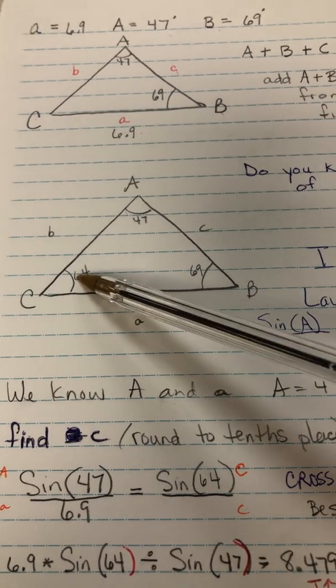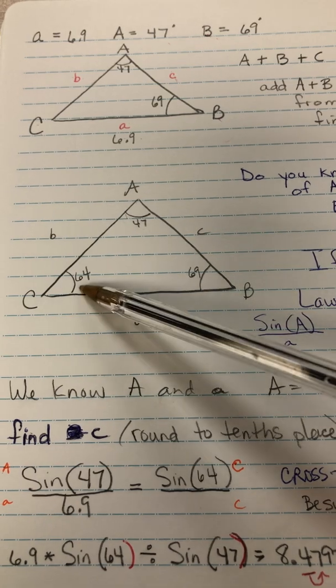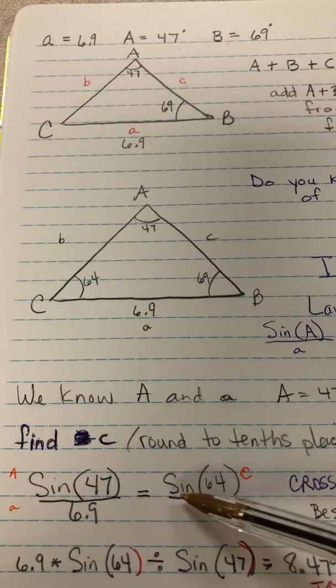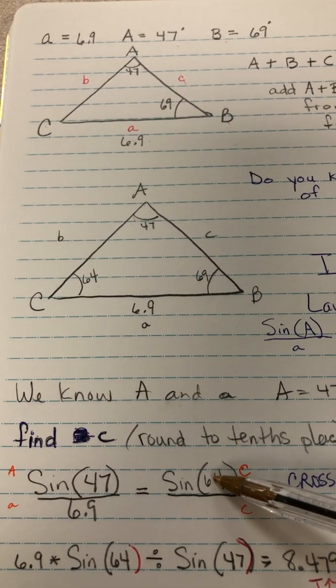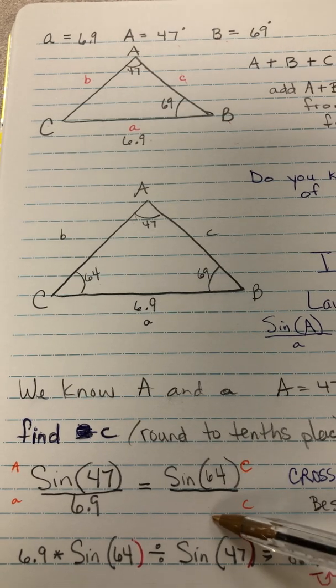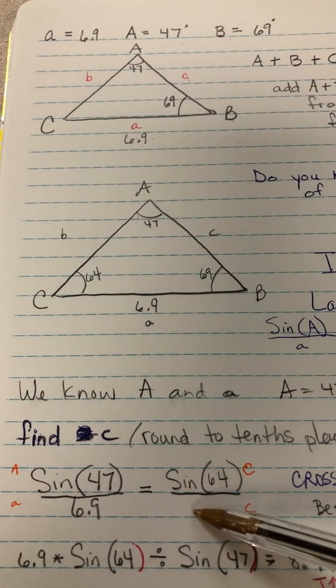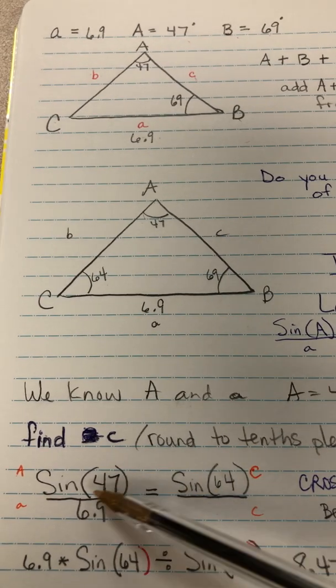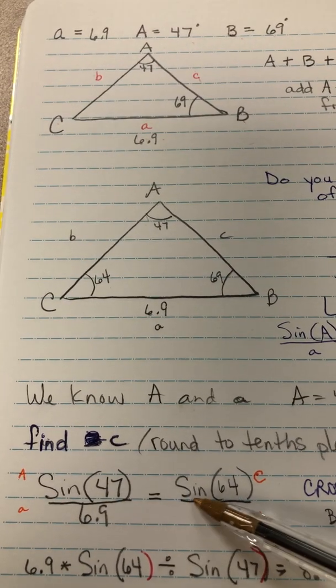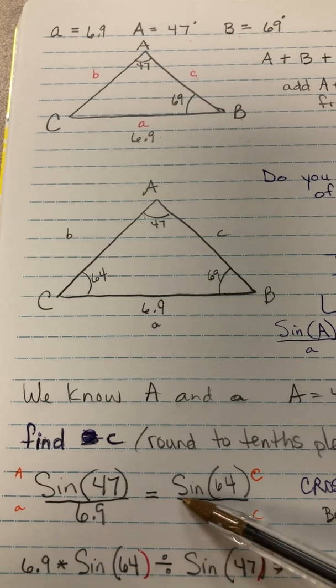Then for angle C, to find little c, angle C was 64, so I'm going to do sine of 64 over a blank spot, because we don't know what side C is. And this is what we call a proportion, when it's set up like this, where it's a fraction equal to a fraction.